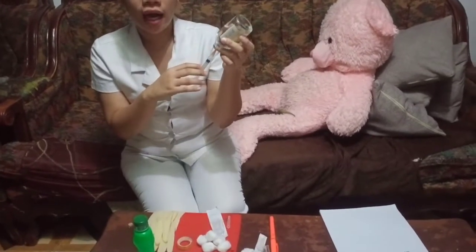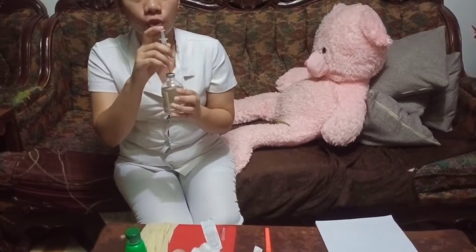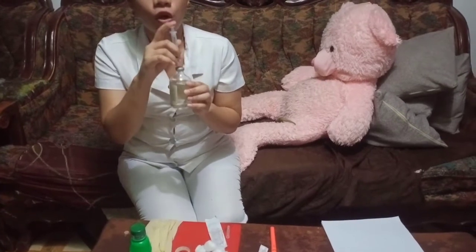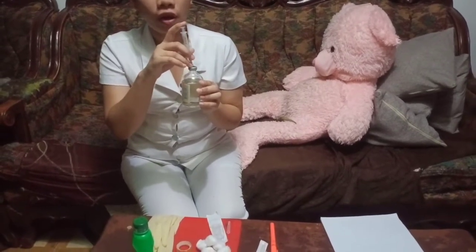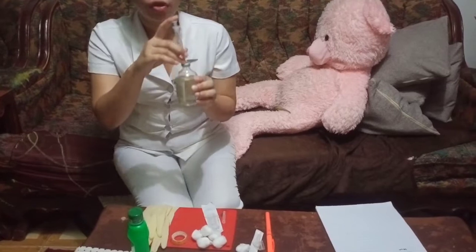Hold the vial down and move the needle tip so that it is below the fluid level, below the medication. Invert the vial, ensure that the needle tip is below the fluid level, and gradually withdraw the medication.